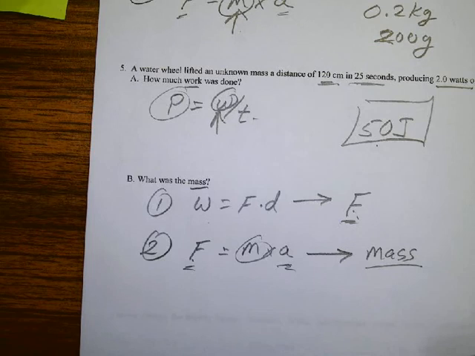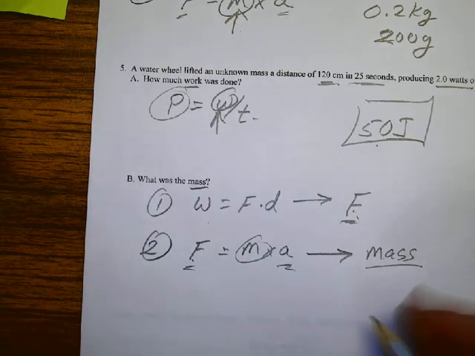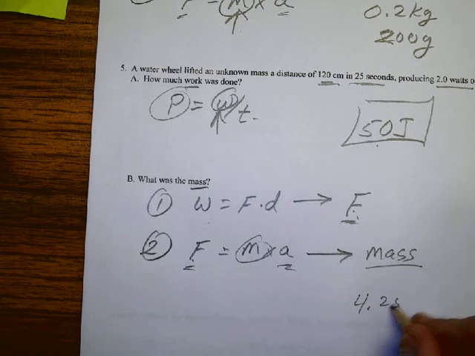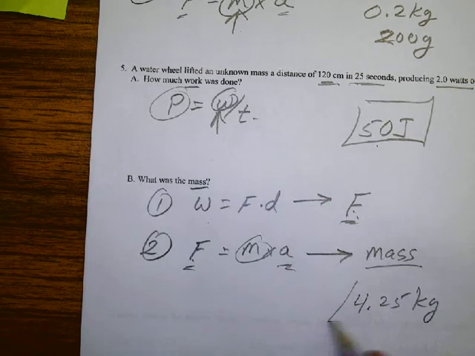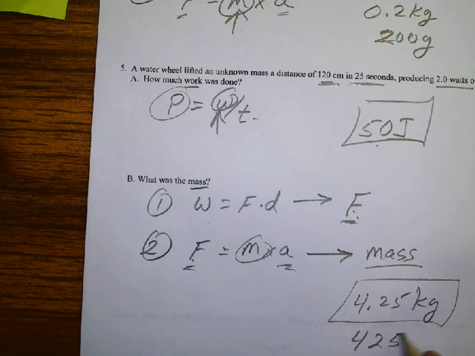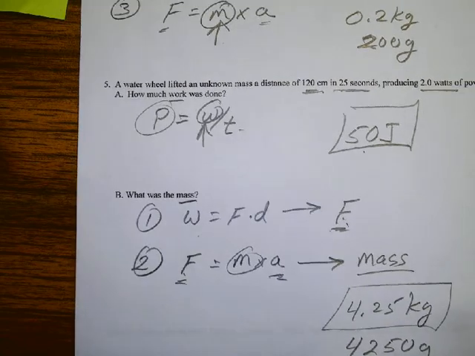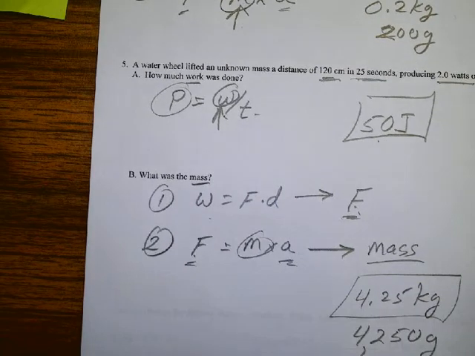And you should get in 5B a mass of 4.25 kilograms, or 4,250 grams. So that would have been a little better water wheel than we were able to construct with our materials. Now for number 6, I'm going to stop the recording and make a separate recording for number 6 because this video is getting a little long.